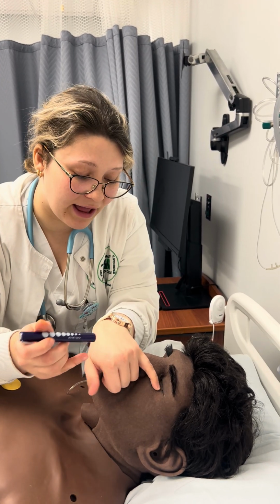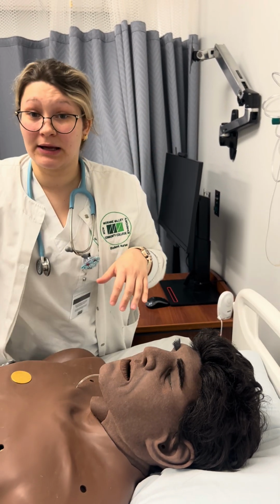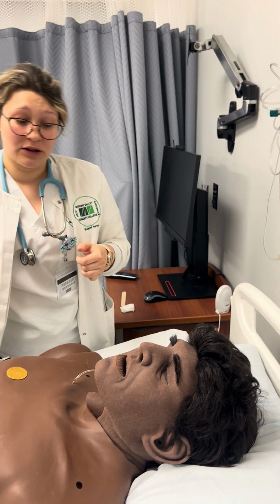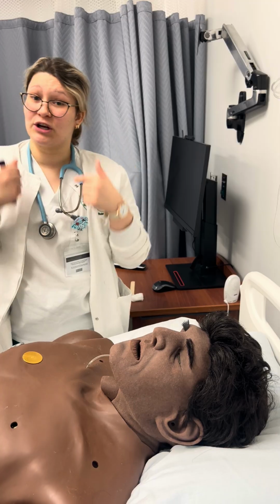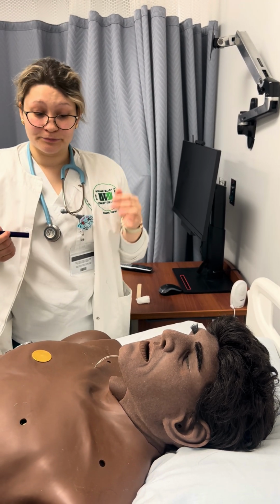I'm gonna pull down on the eyelid. I'm gonna look at the conjunctiva. It's pink and moist, so that's good. There's no lacrimal drainage bilaterally on either side. The eyelids aren't drooping, so that's good.